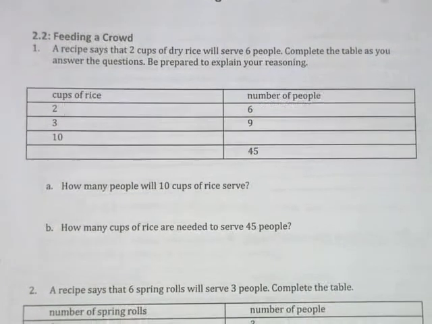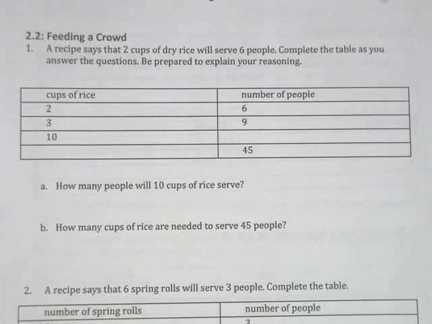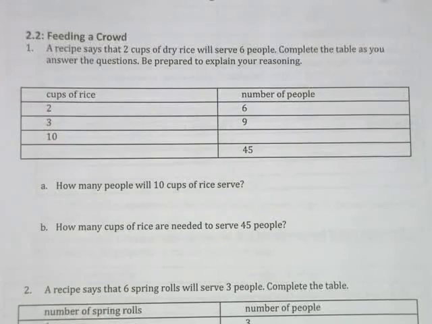And if you don't have a shoulder partner, if you're a table group of 3, then all 3 of you can talk about this. So right now your teacher is going to set a timer for 1 minute, and you're going to have that discussion. No picking up pencils yet. After 1 minute, we'll tell you what to do. Go.